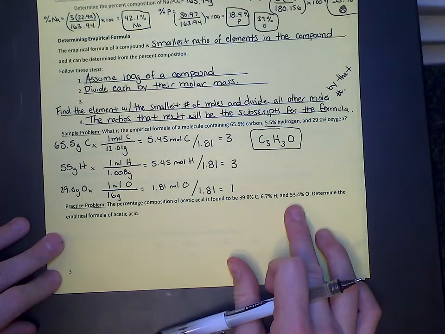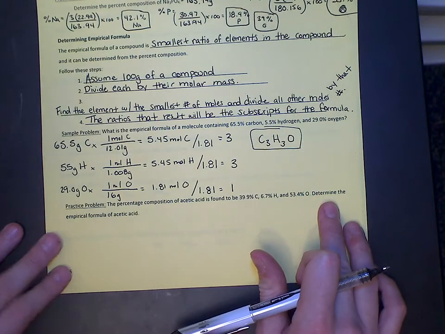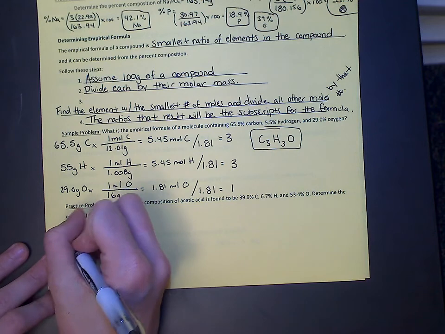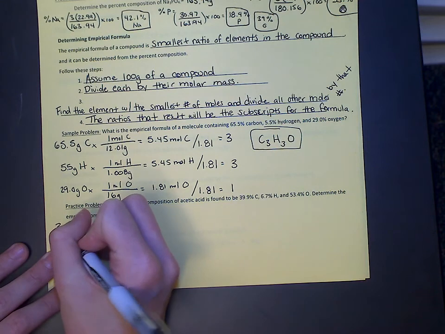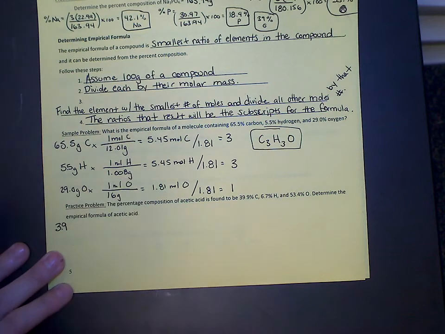So let's see. Okay, so we've got our percents, and the first thing we're going to do is assume we have 100 grams. So we're going to turn these percents into grams. So we essentially just remove the percent sign and make it grams.